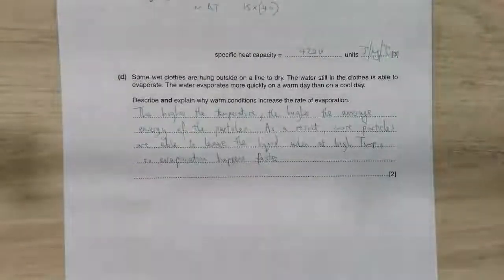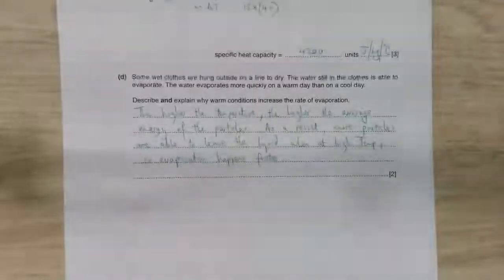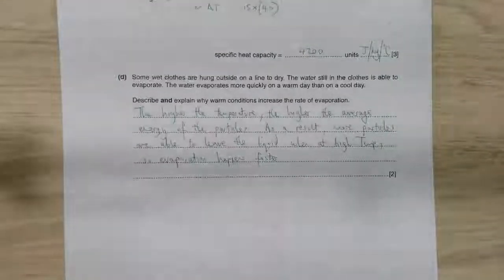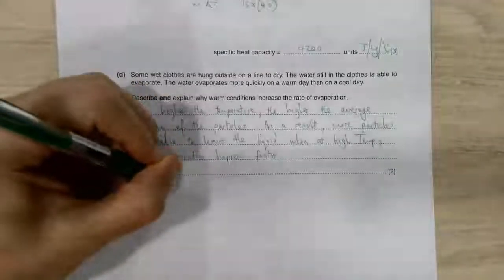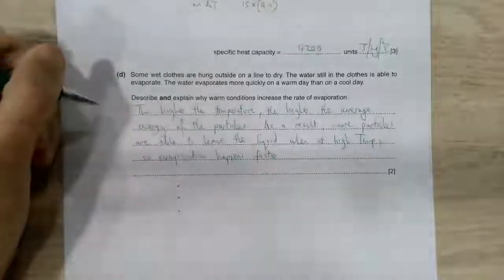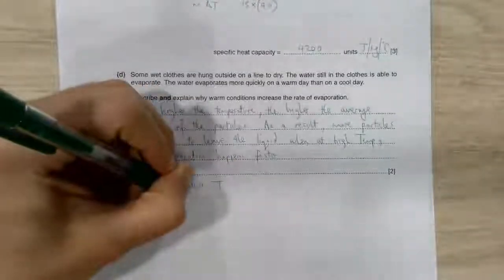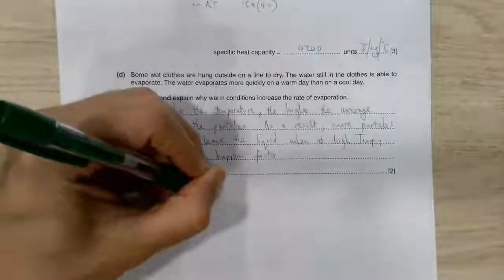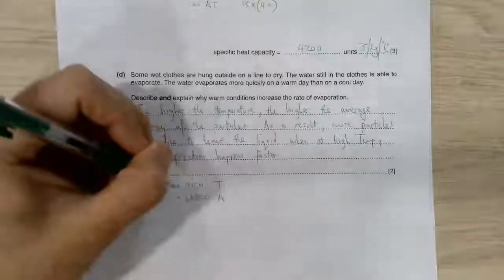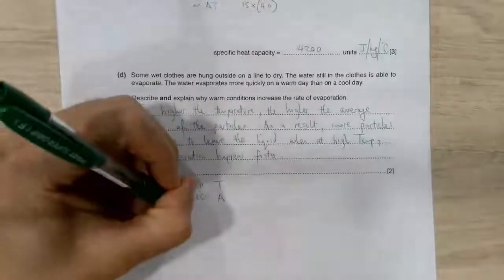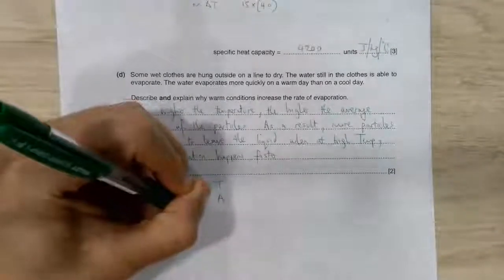Wet clothes are hung out on a line to dry. The water in the clothes is able to evaporate. The water evaporates more quickly on a warm day than on a cold day. Describe and explain why warm conditions increase the rate of evaporation. The whole idea here is that we've got to think about our reasons for increasing an evaporation rate. Three ways: high temperature, large surface area. You see this when, for example, we spread out a puddle, it will evaporate very quickly. And then we've also got the use of wind, a draft.